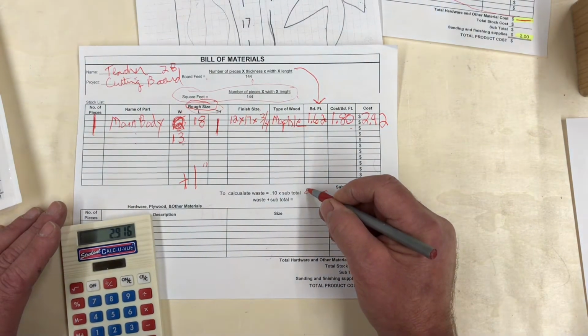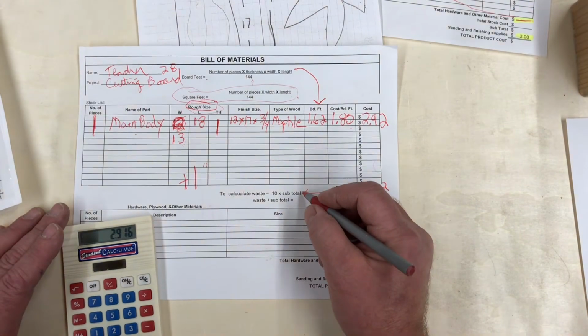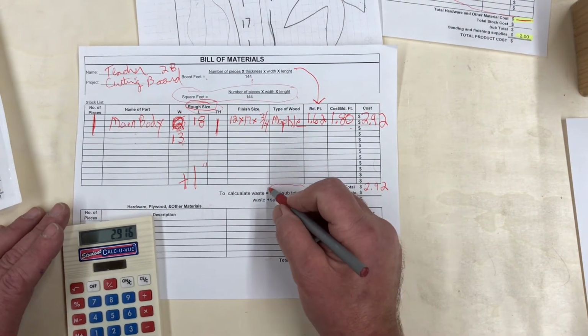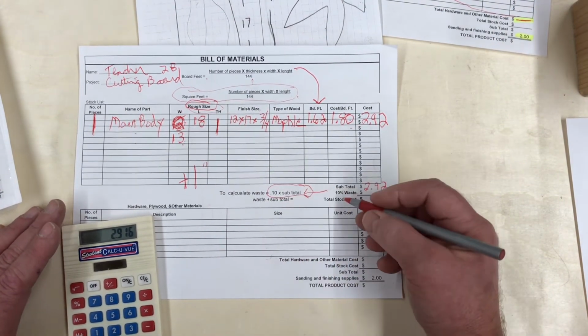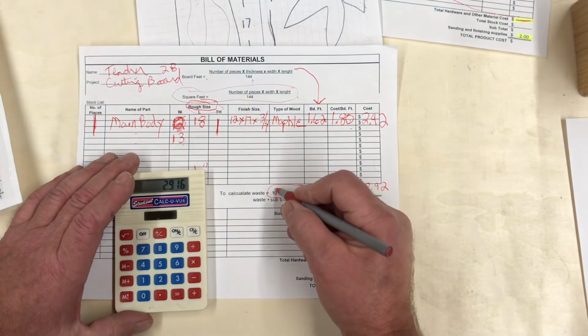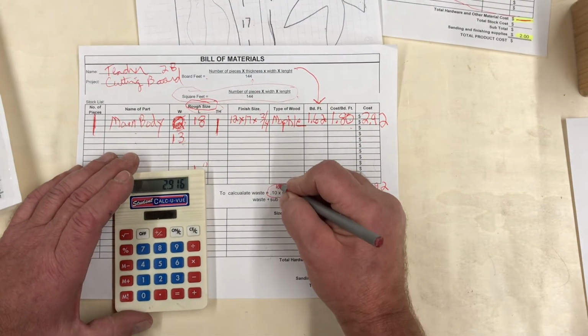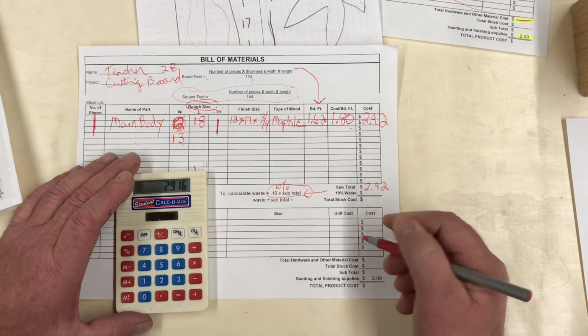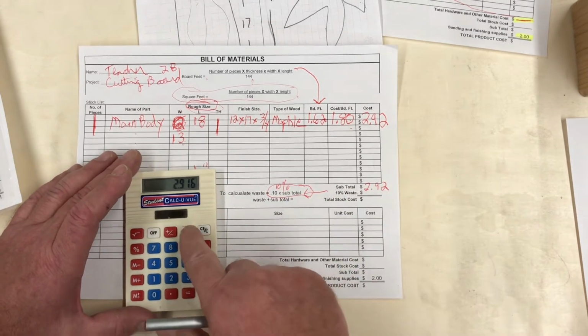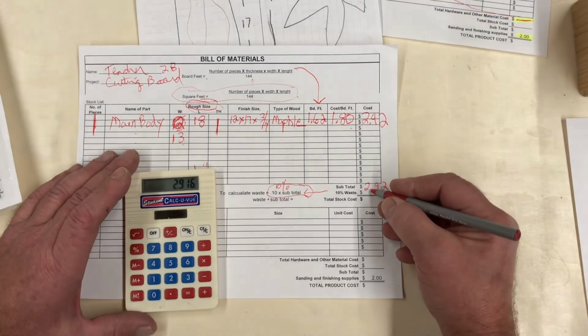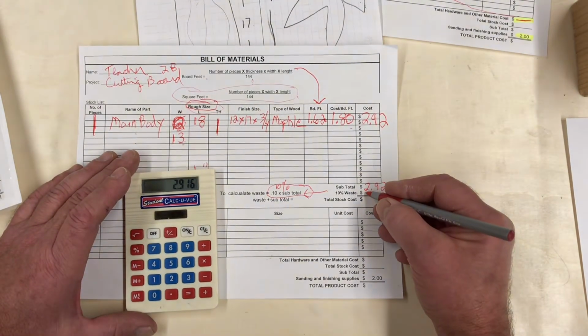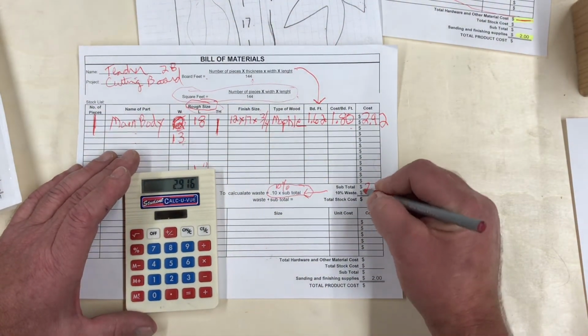Look over here, and here is the formula to calculate waste. All right, so this is 10%, right? 10% times this. We don't even need a calculator to do this. All we do is push the decimal place over to here.